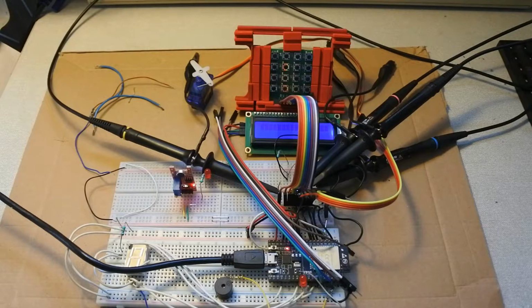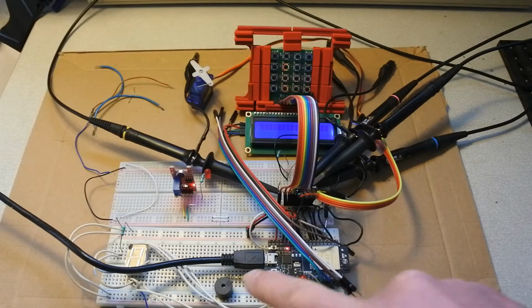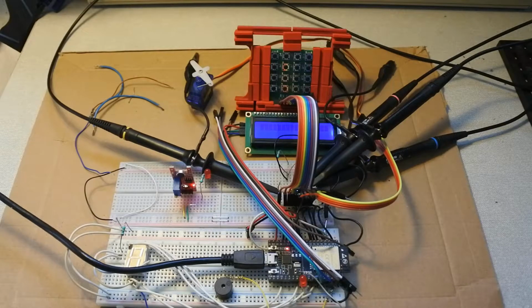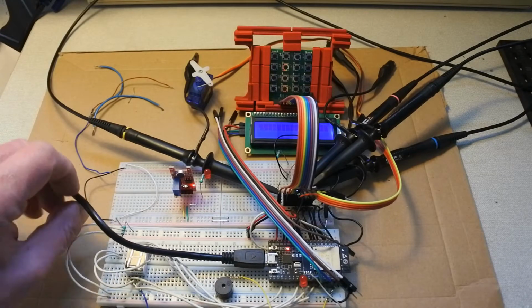The last time I managed to fix the buzzer, so it's reconnected right here. I haven't yet reconnected everything for the segment display, so that won't work as much as I hoped. Doesn't really matter.